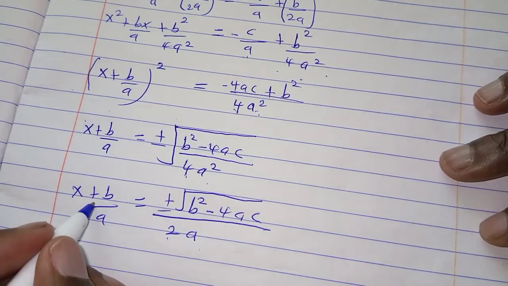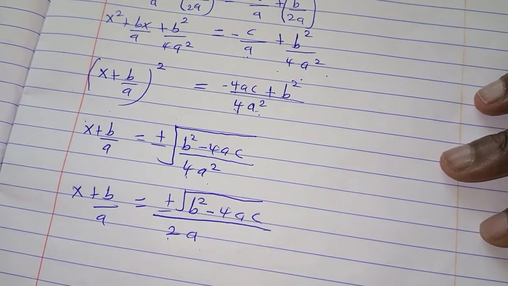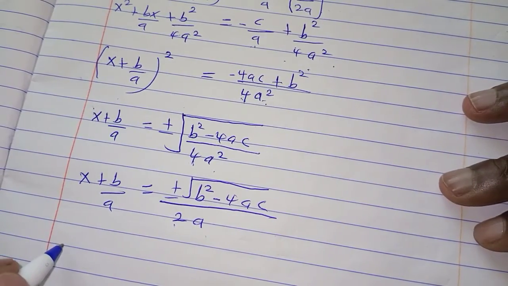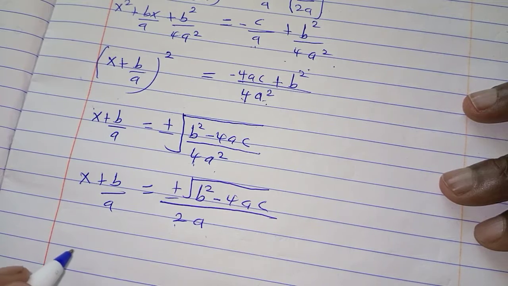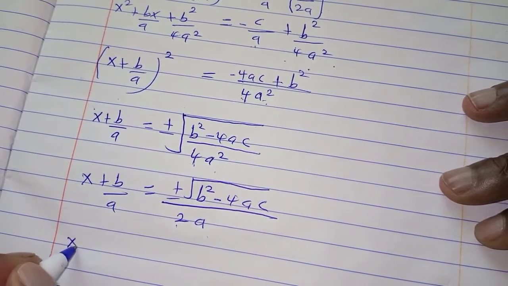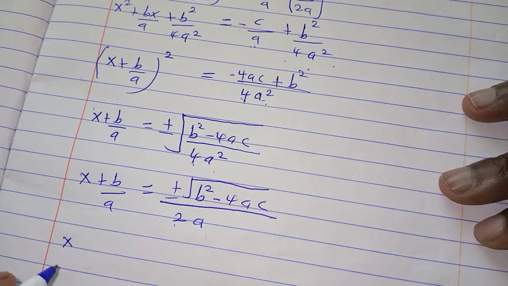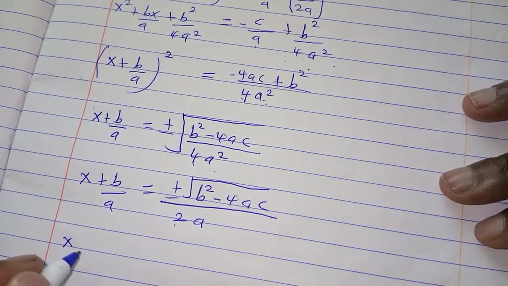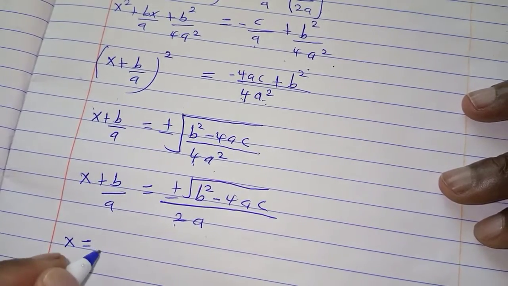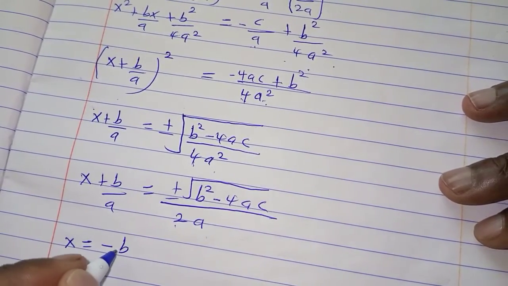Then we take b over a to the other side. So we are going to have x is equal to minus b.